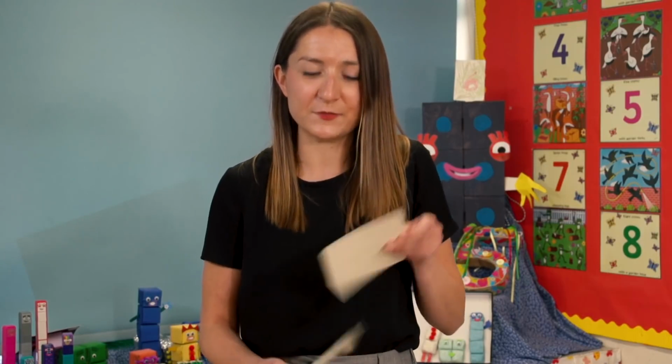Right, I'm going to mix the cards up. Can you read the graphemes on the cards out loud? Are you ready?